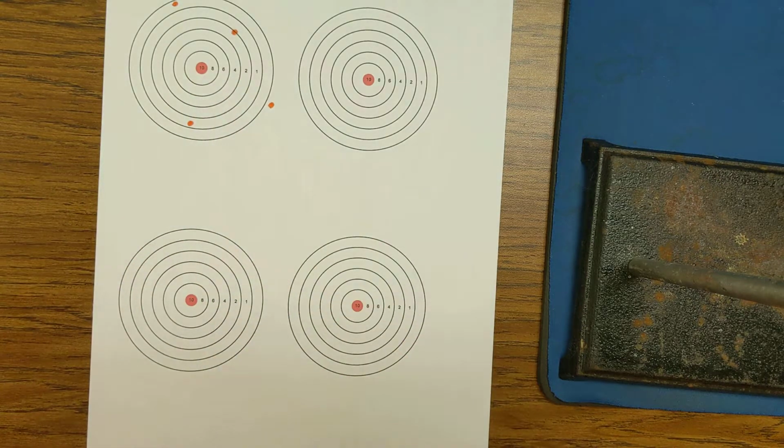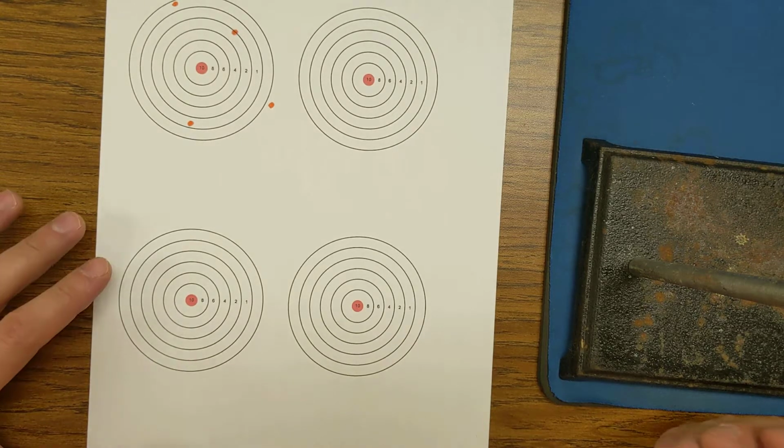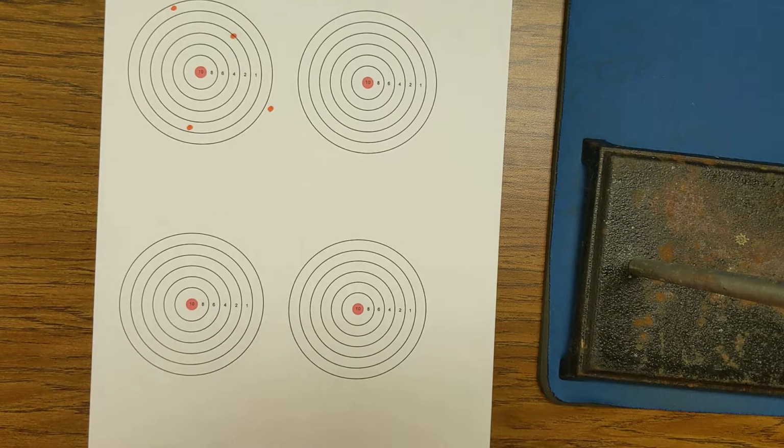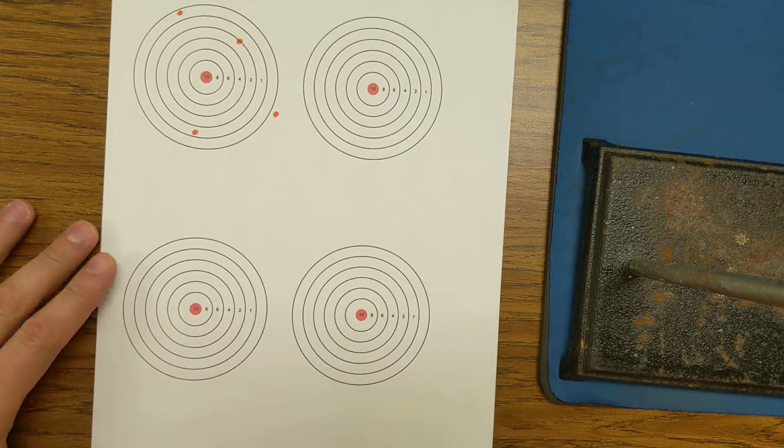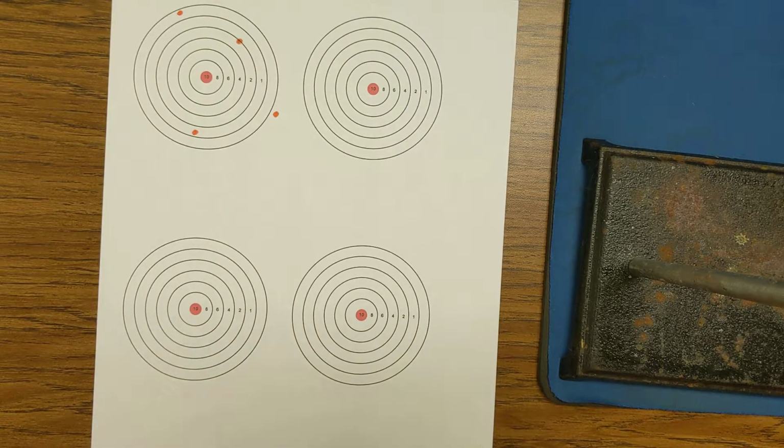Now the difference between accuracy and precision, don't get those mixed up, is that precision refers to the closeness of 2 or more measurements. More so about consistency. You want to make sure that your shots are hitting the same place. So let's take a look at another example. Let's say you make some adjustments for your bow or whatever, and you take 4 more shots.